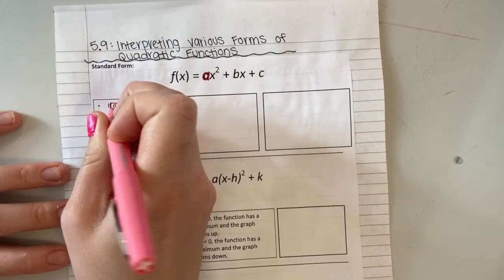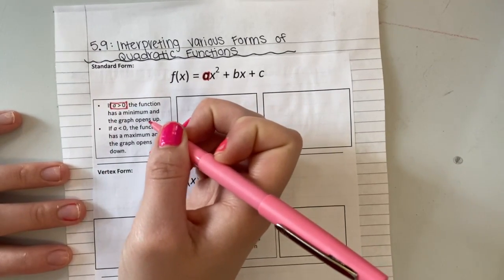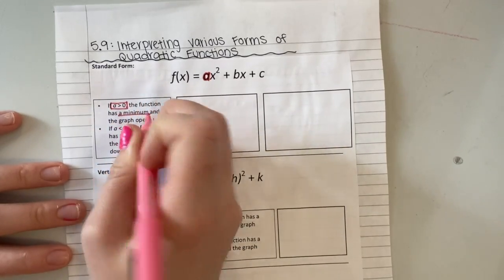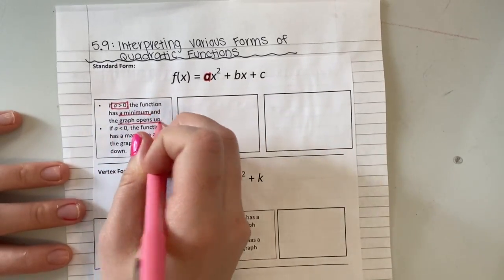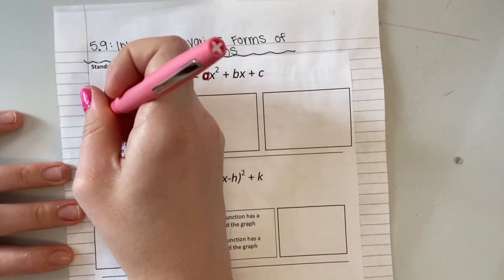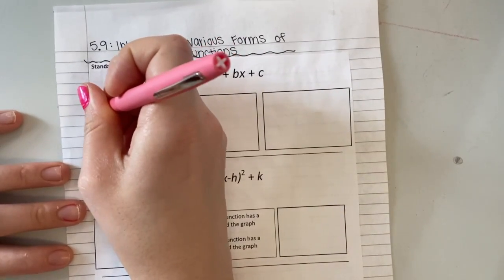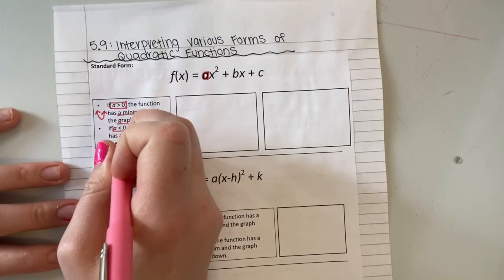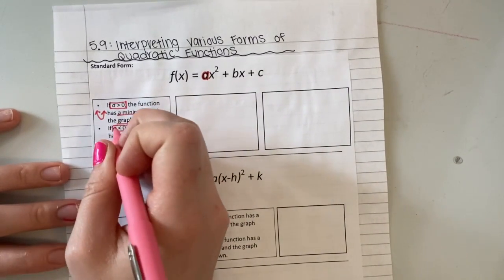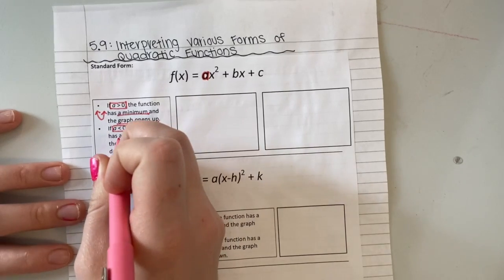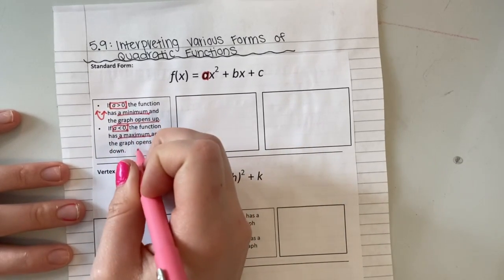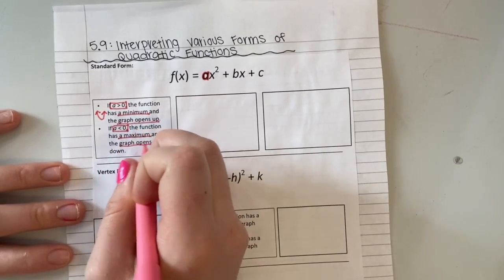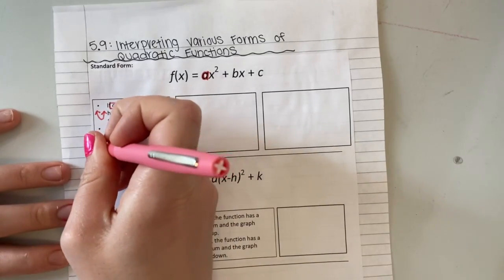So if we have an a value that's greater than 0, we know we have a minimum, and we know that the graph opens up. So it looks like this. If a is negative, or if a is less than 0, then the function has a maximum and it opens down. So it would look like this.